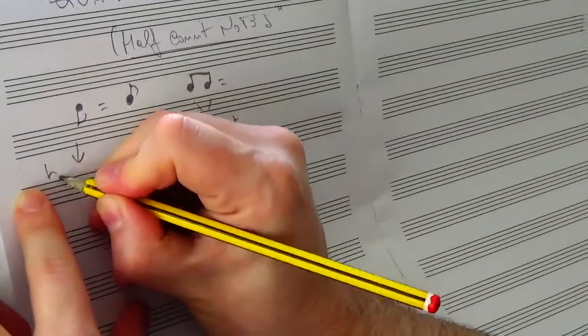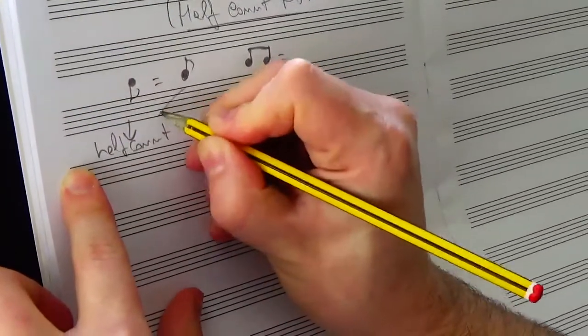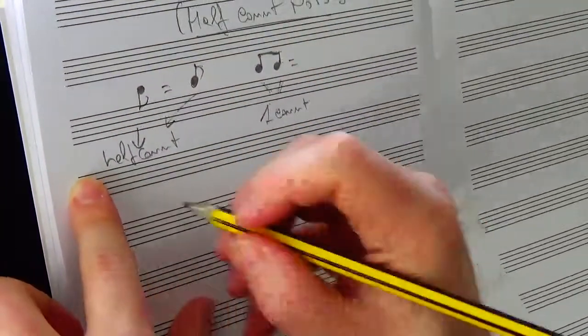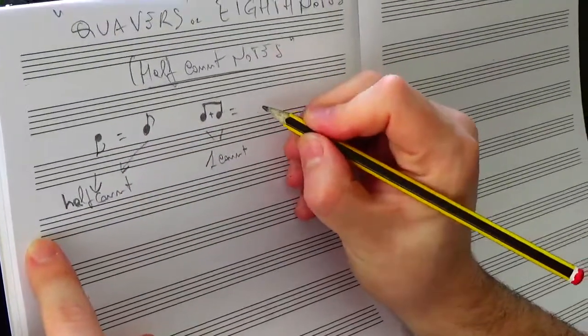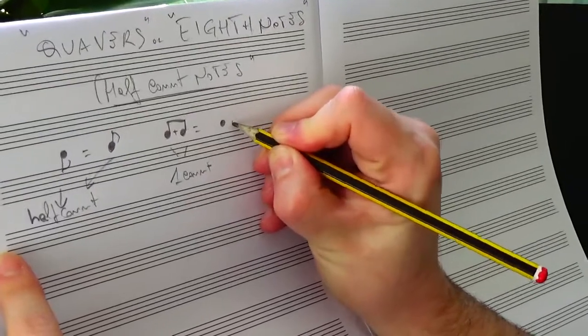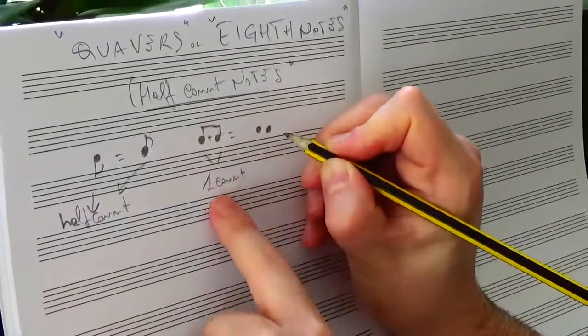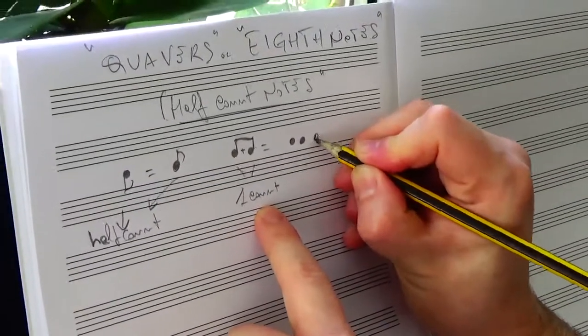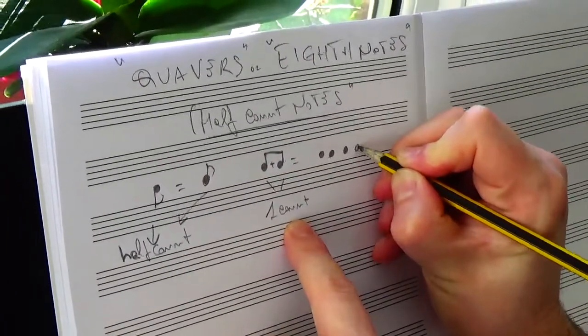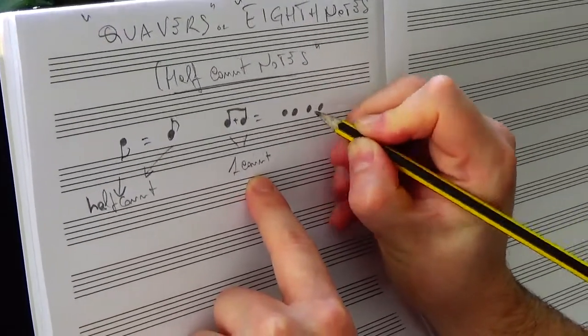Half count. Same story. Half count. Each of them. But they can also be joined in blocks of 4. Or even more. You will discover. Obviously if 2 make one count, 4 of them make 2 counts. 1 plus 1 is 2.